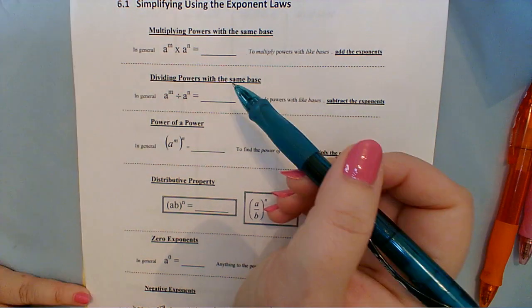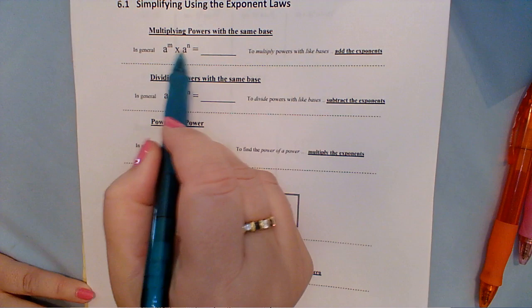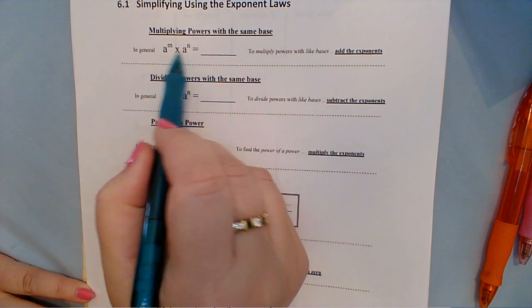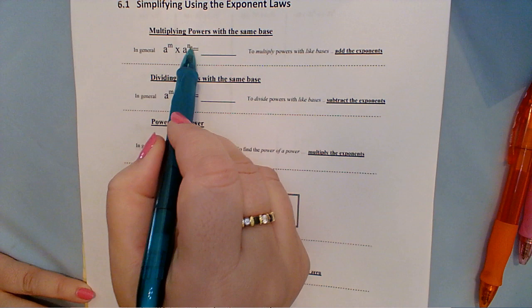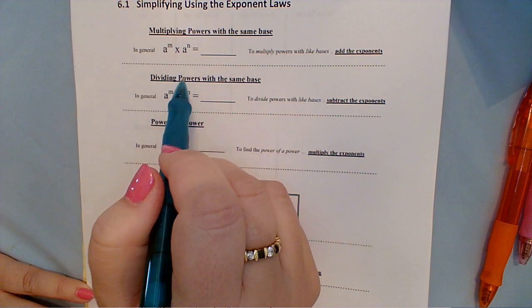The first one being when you have the same base. The bottom number is referred to as the base, and of course the little numbers up in the air are called the exponents. Altogether, it's called a power.